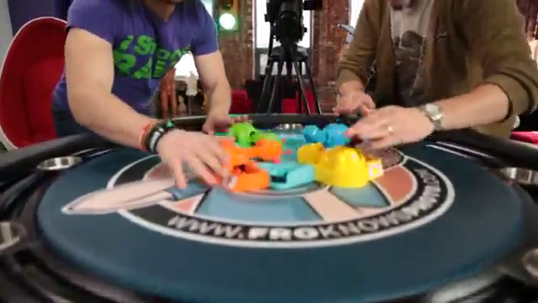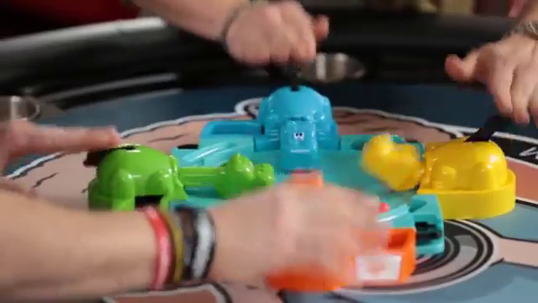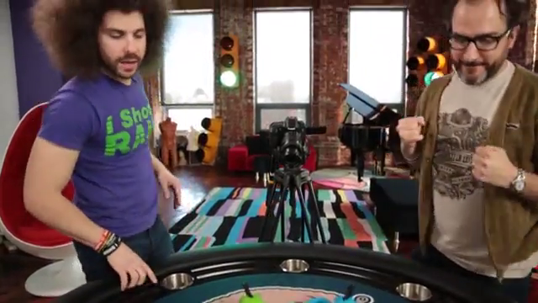Yellow ball. I got the yellow ball. Oh, all right. I think I ate the most balls there.